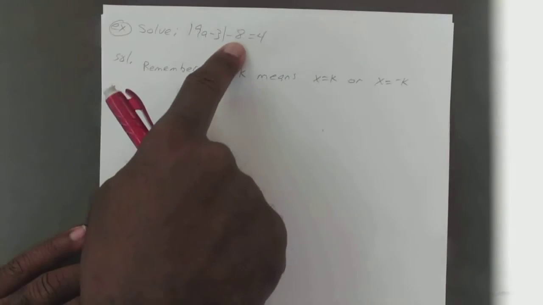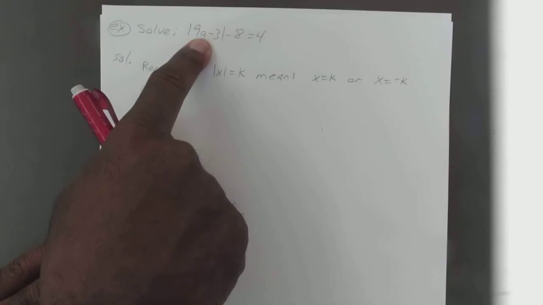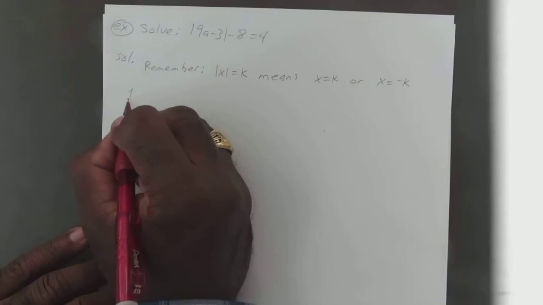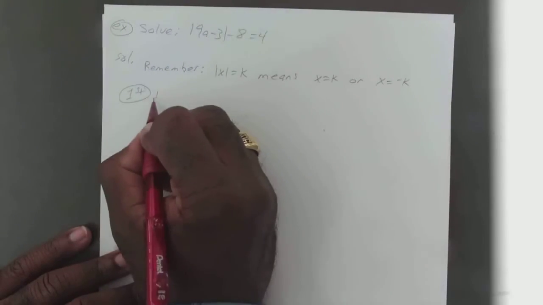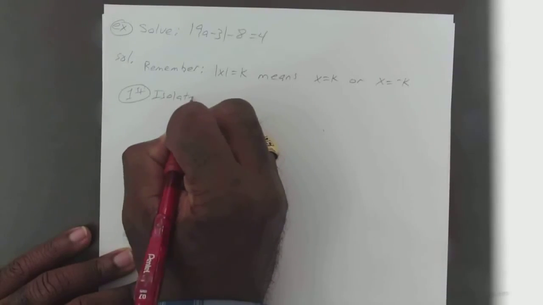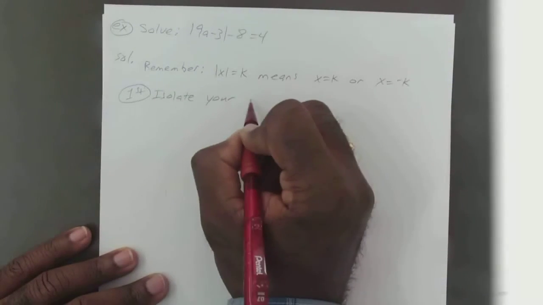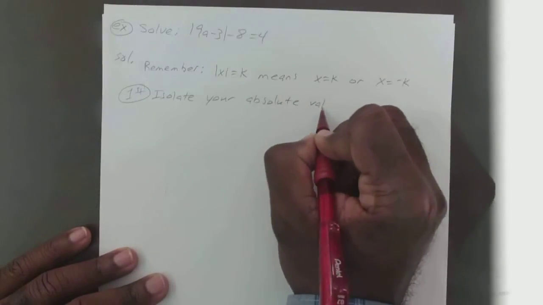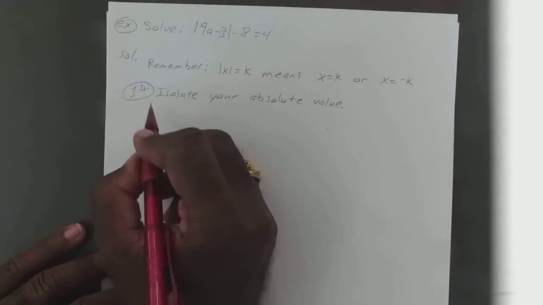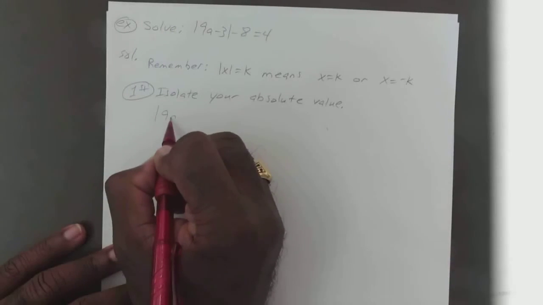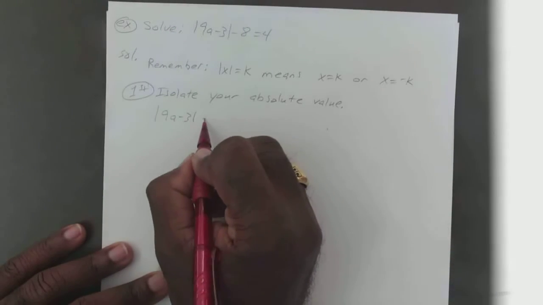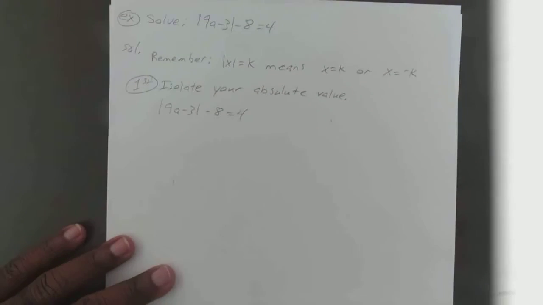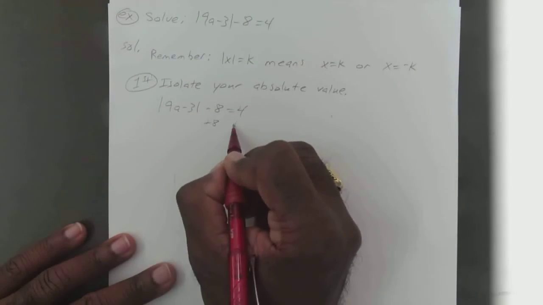The first thing we have to do is isolate our absolute value, so just add 8 to both sides.